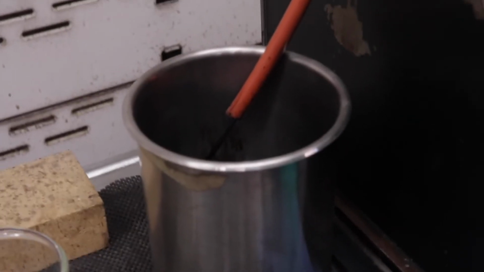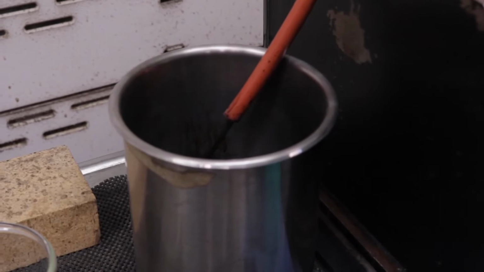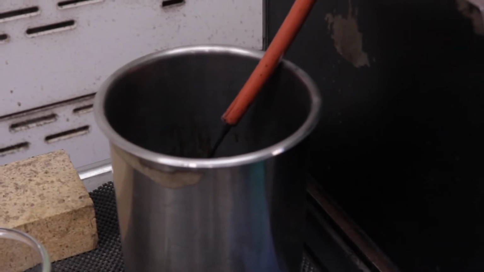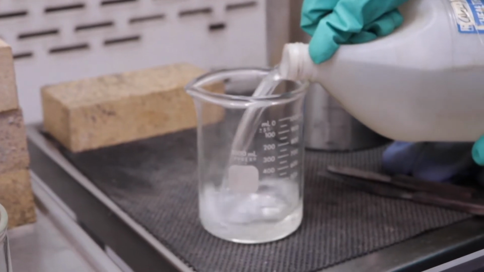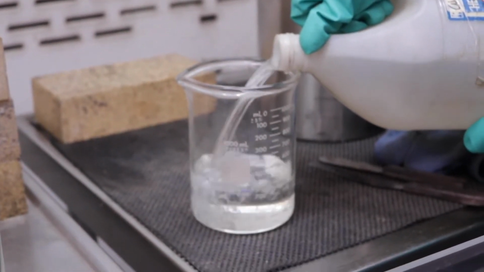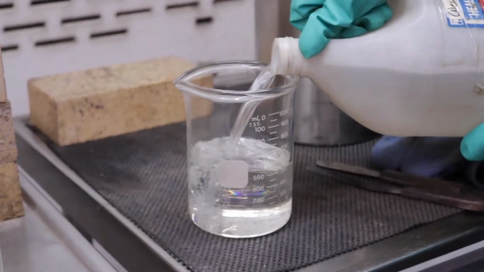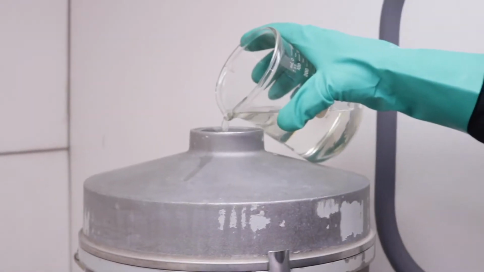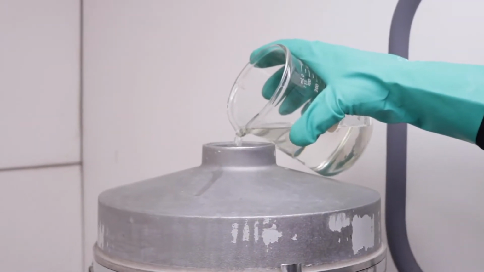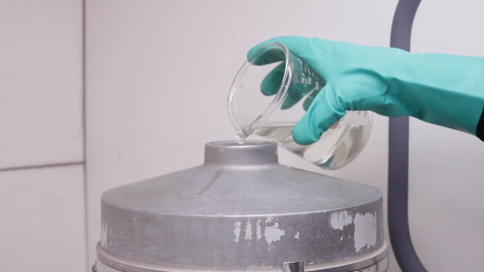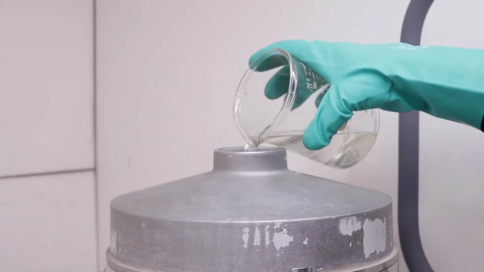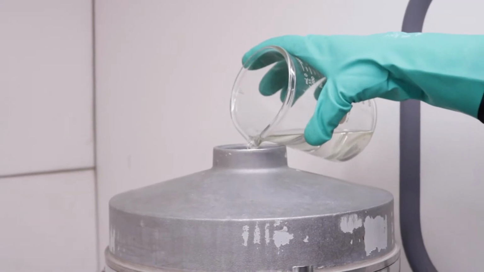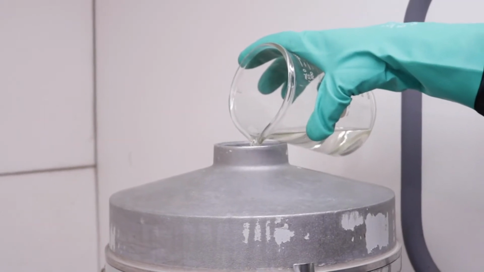You run the extractor until the solution trickles out, no more is coming out, and then you'll add another 500 milliliters to the extractor at a minimum of 5 times, depending on the material that you're using. And you're trying to achieve a straw color. That'll let you know the extraction has ended.